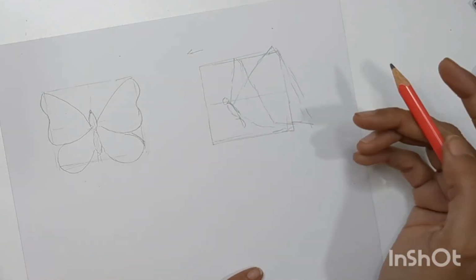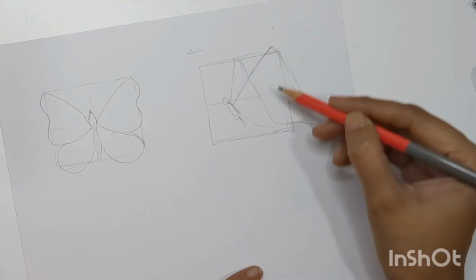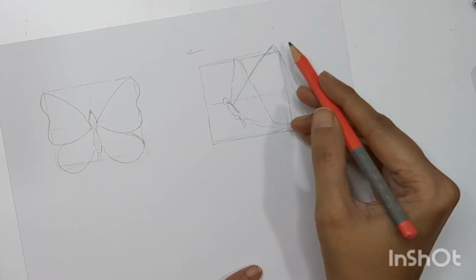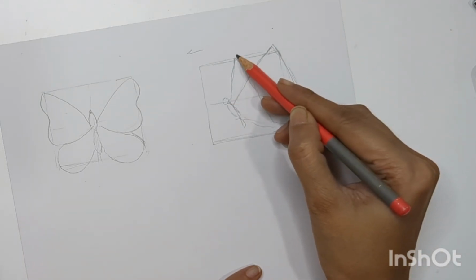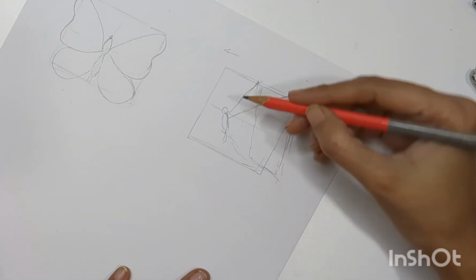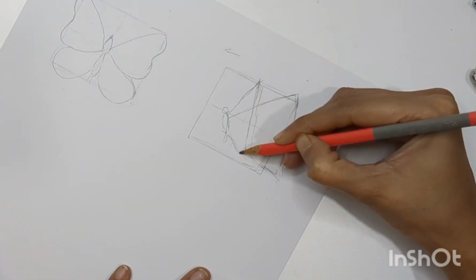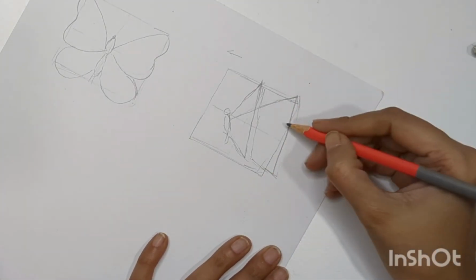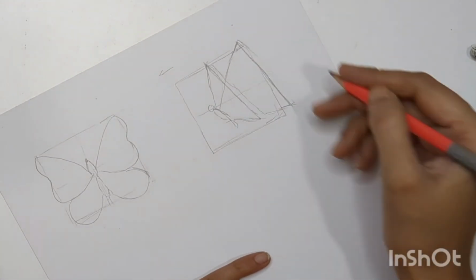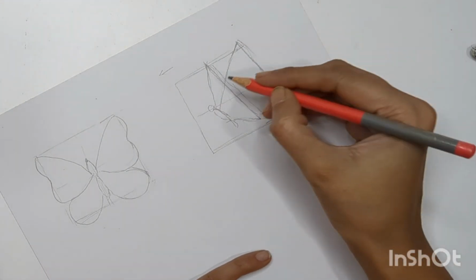So the wings are towards the right side, and let me keep these triangles smaller as compared to what we have as of now. Okay, so this much is fine. Now you can automatically see the perspective, right?